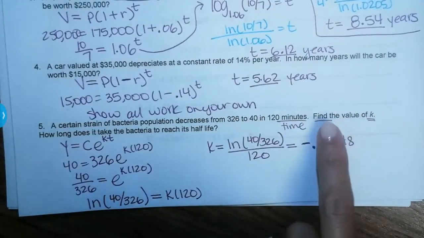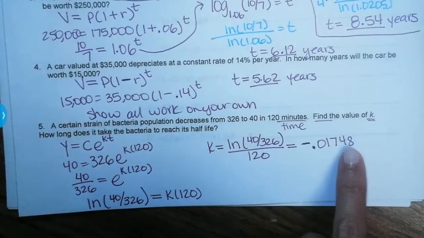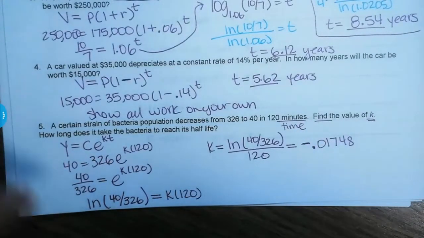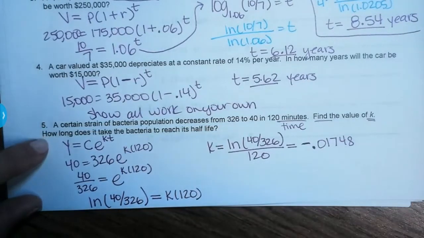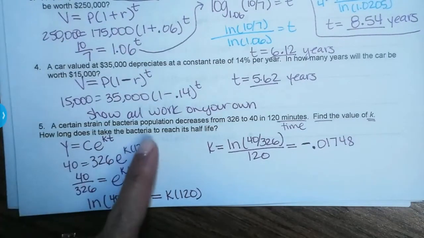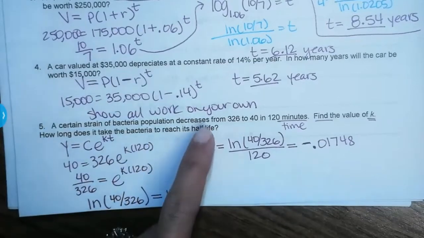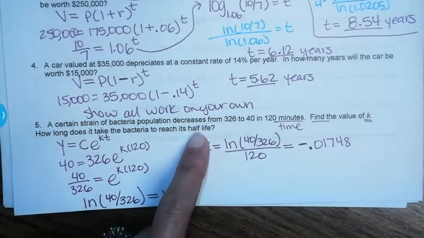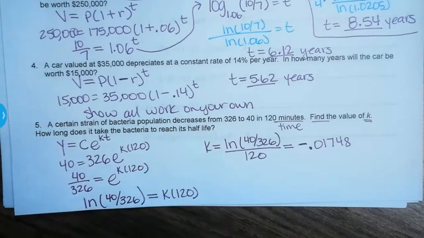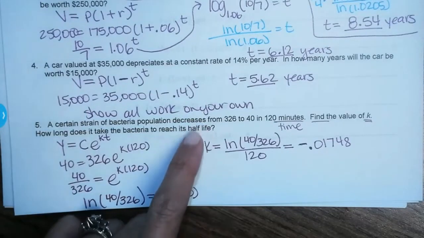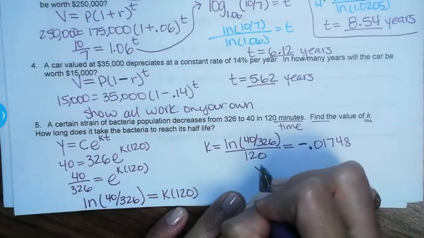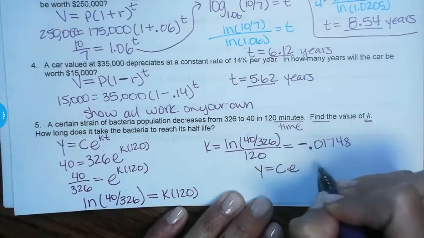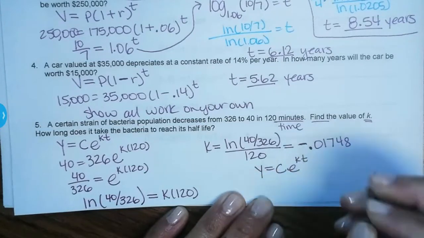So that was part 1. Find the value of K. Now we're going to do part 2 on number 5, which is how long will it take the bacteria to reach its half-life? Half-life just means when will it be half the amount left? So to do that, we're still going to use the equation y equals c e to the kt.